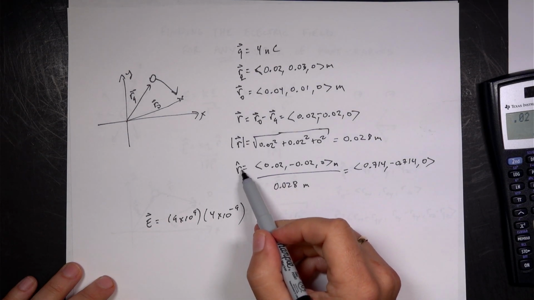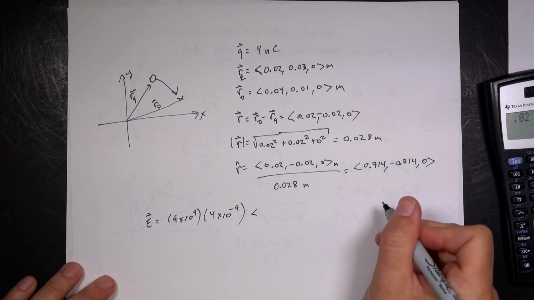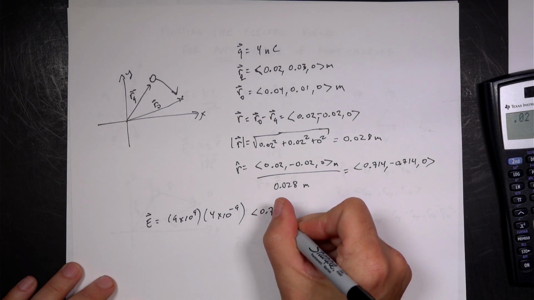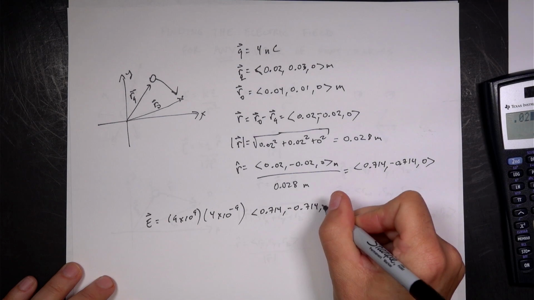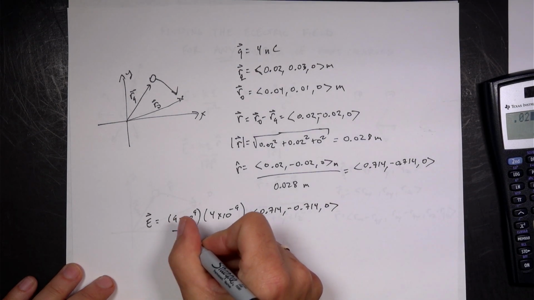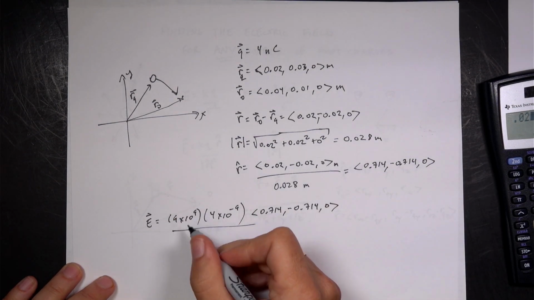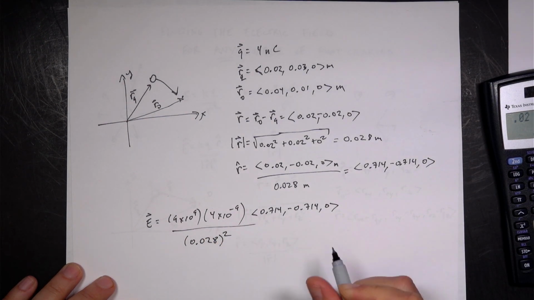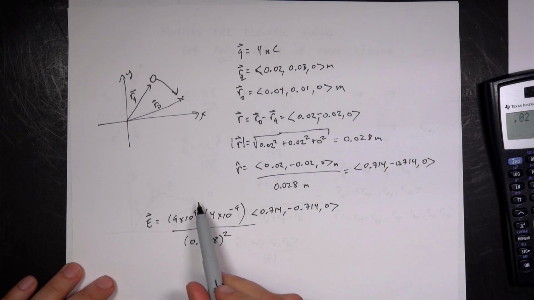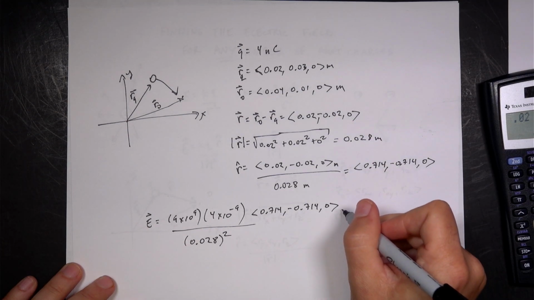Now I need to multiply by r hat, which is this, 0.714, negative 0.714, 0. And then I need to divide by the magnitude squared, which is this, 0.028 squared. So let's leave that vector alone. Let's just do this stuff first.